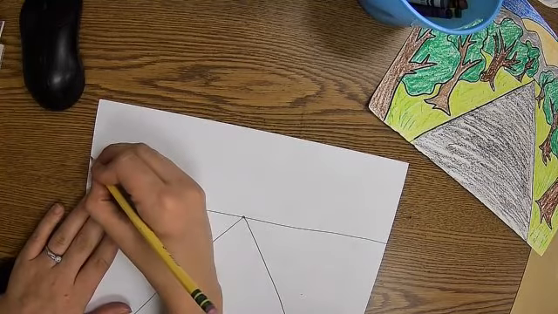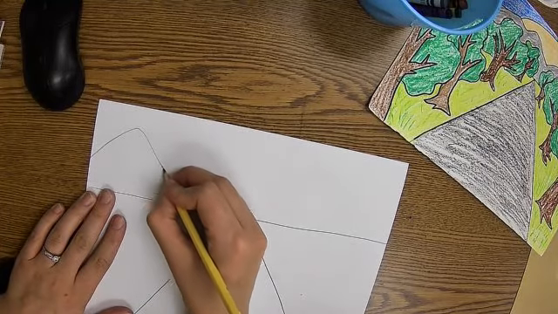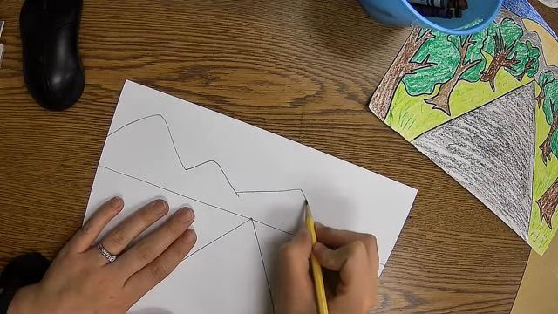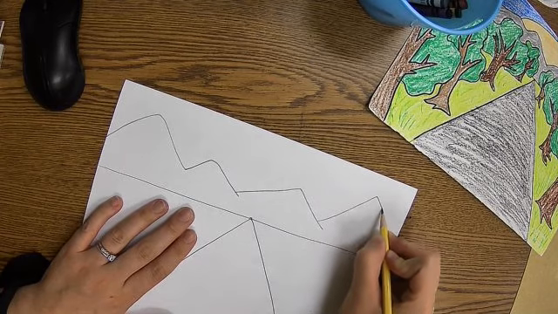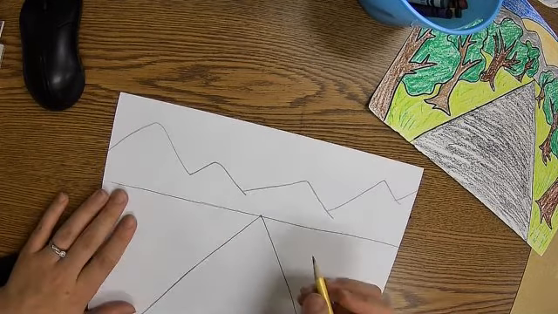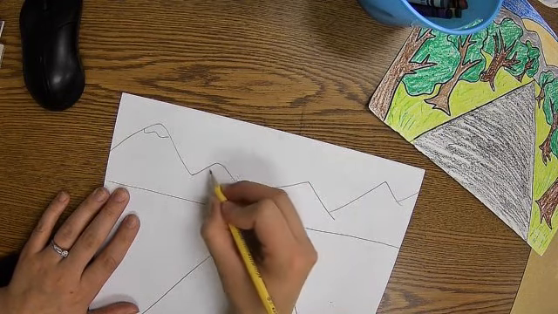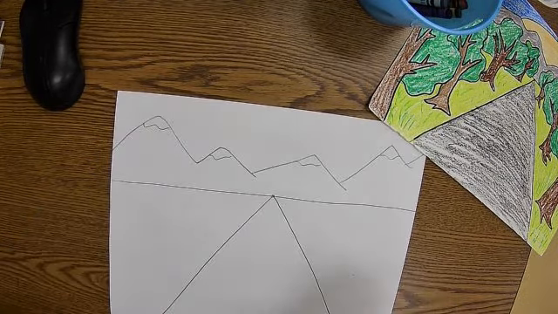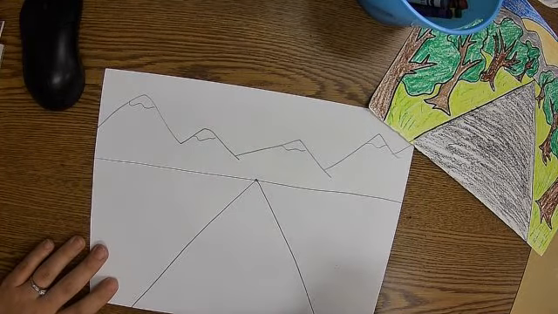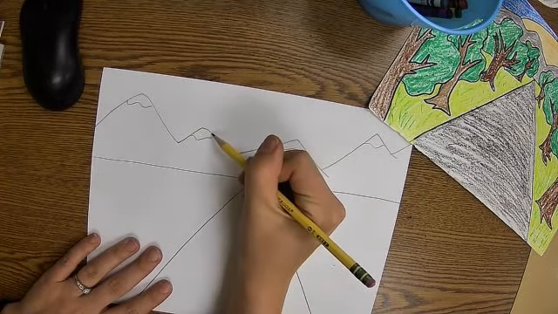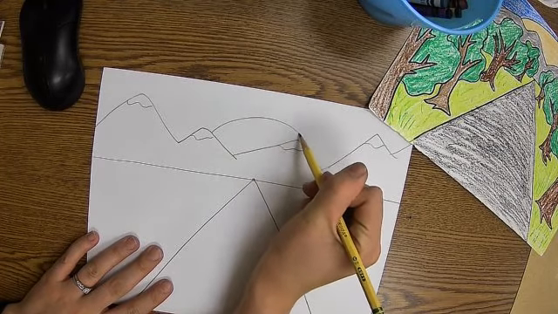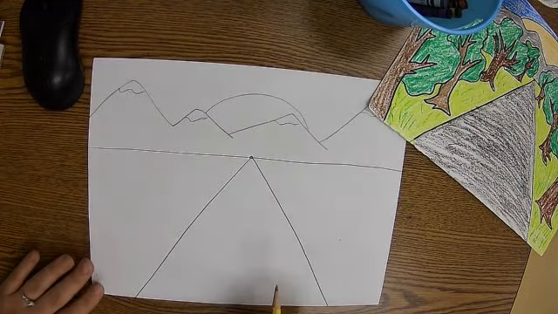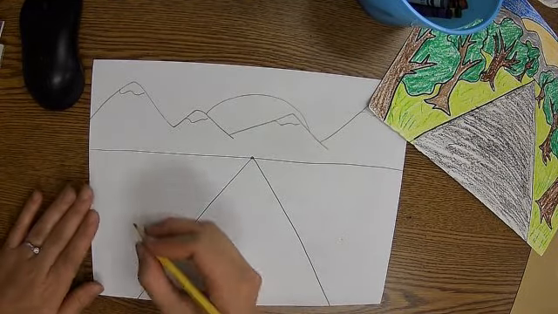What you're going to do next is we're going to add some mountains. You can use some zigzag lines, make them kind of smoother to give it more depth. If you'd like, you can add some waves to add some snow on the tops of your mountains, like that. Next, we're going to add a sun setting by drawing a little bit of a curve, and then we're going to draw our trees.